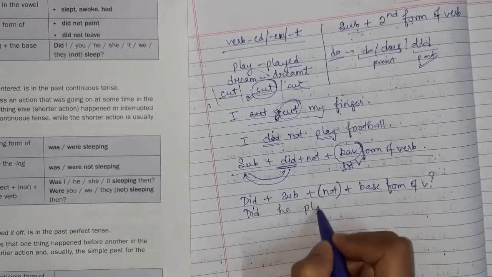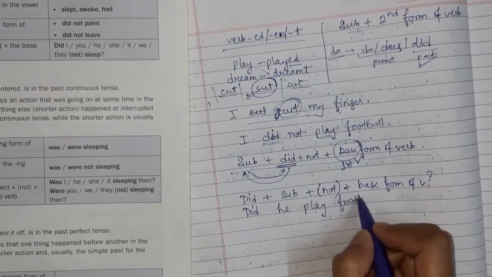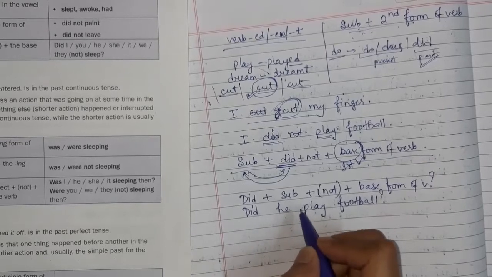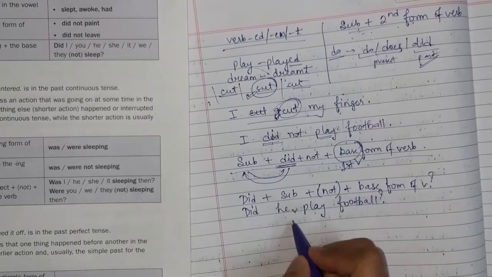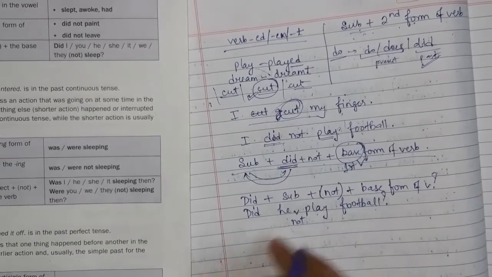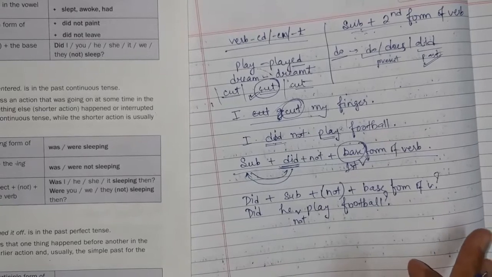Did he play football, or did he not? If you are using not, then you will use not here. Did he not play football? Okay. So in this way we make questions for the simple past tense.